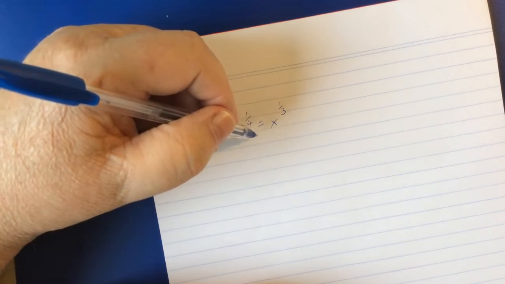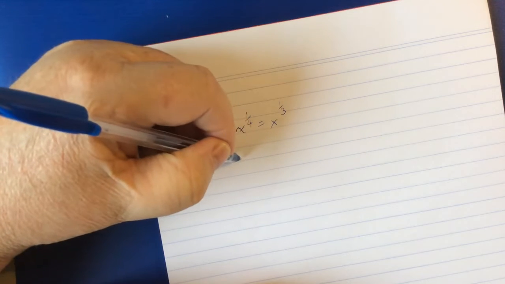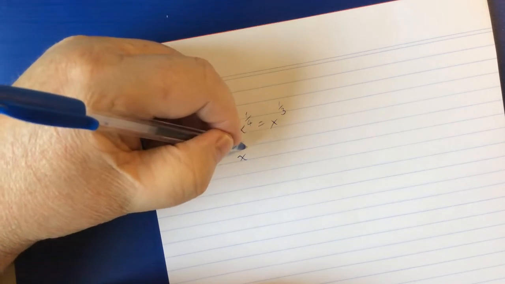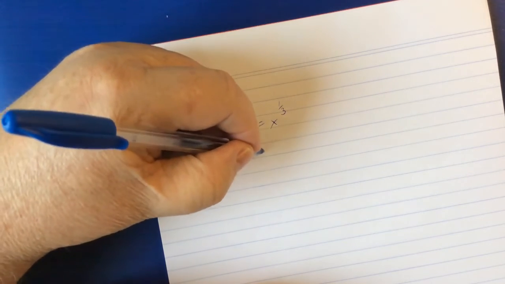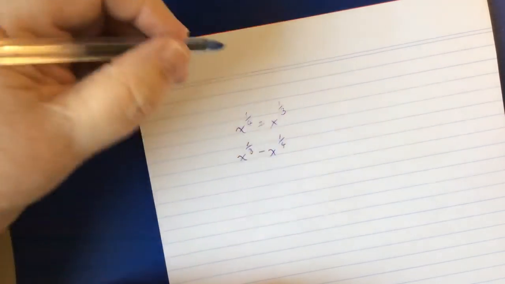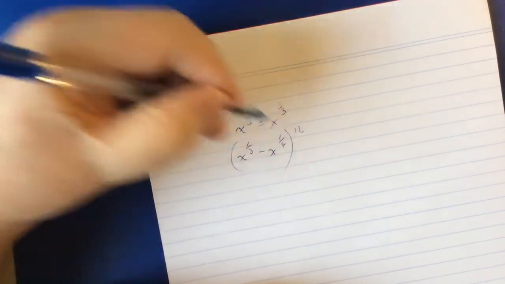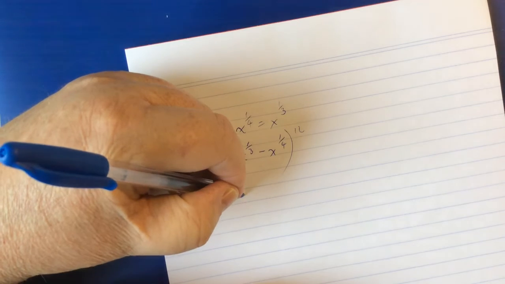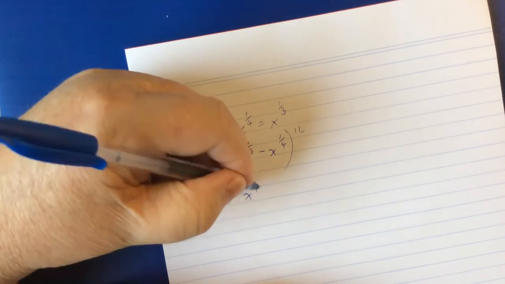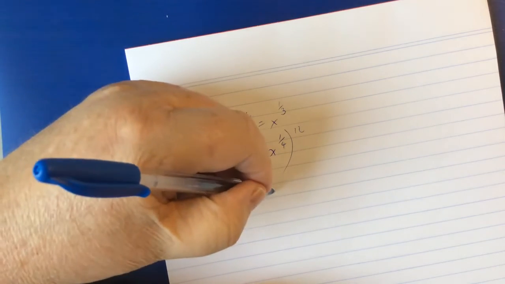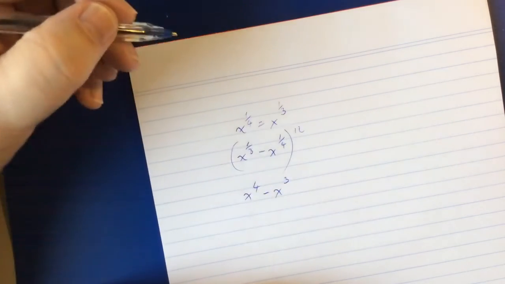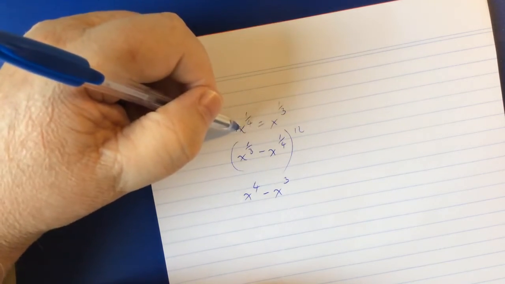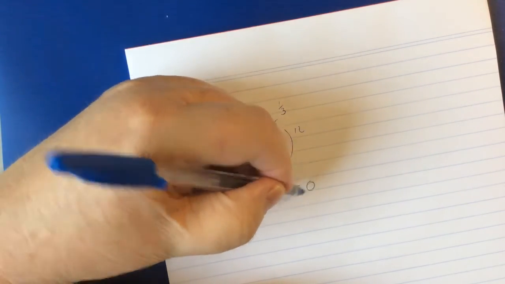And what I'm going to do is rearrange this very slightly. x to the power of 1/3 minus x to the power of 1/4. That should work. And I'm going to raise that to the power of 12. And what I'm going to get from that is x to the power of 4 minus x to the power of 3. Now, if we bear in mind that up here we had this equaling this, I can say that this equals 0.